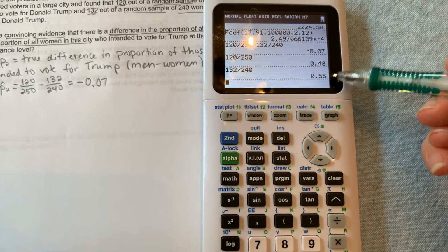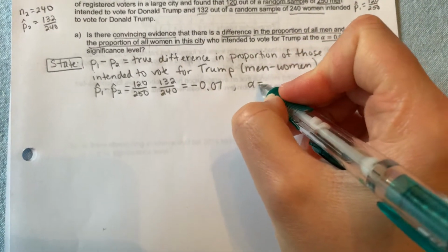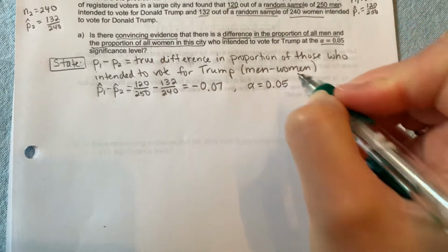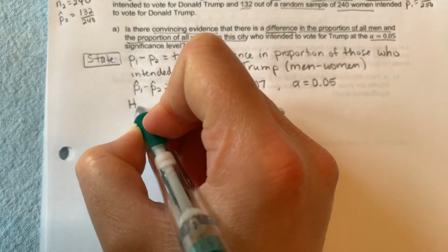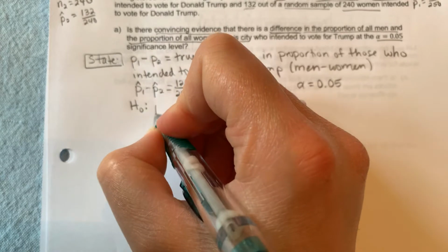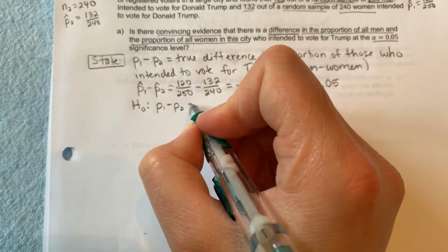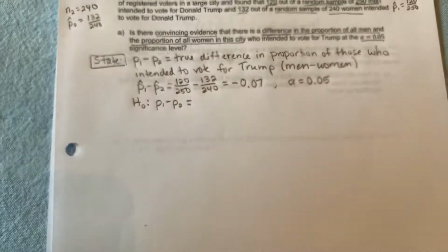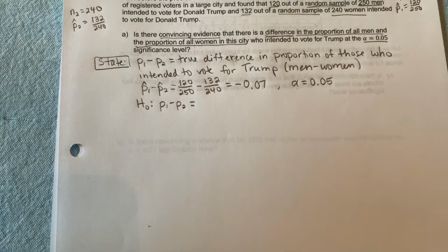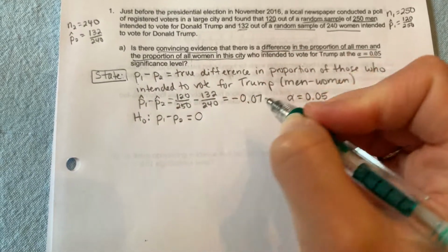0.48 minus 0.55 is negative 0.07. Okay, we also want to state the significance level, which they told us was 0.05, and finally our hypotheses. So our null hypothesis, first it's based on our parameter, so P1 minus P2. Our null hypothesis is always an equality, and for differences in proportions, we always assume that they're not different, that they're actually equal to each other, or the difference between them is 0.